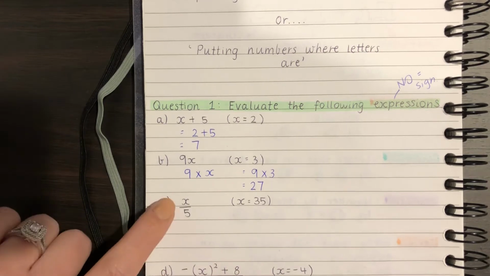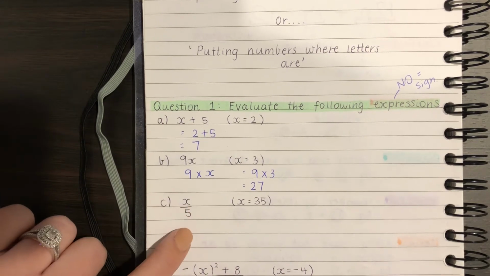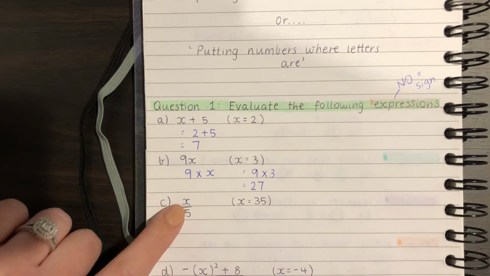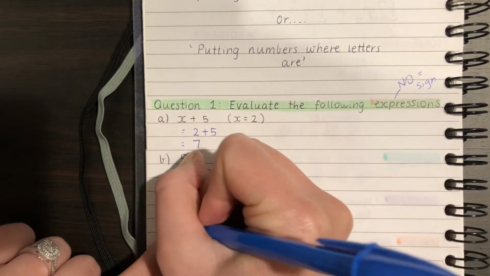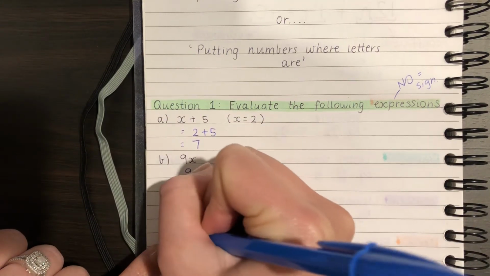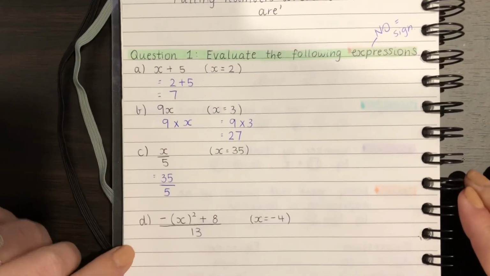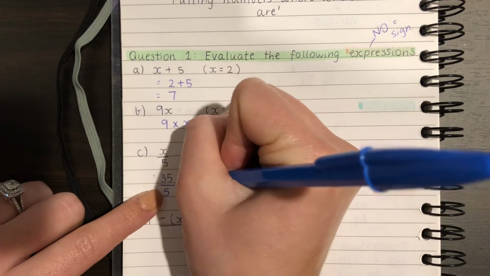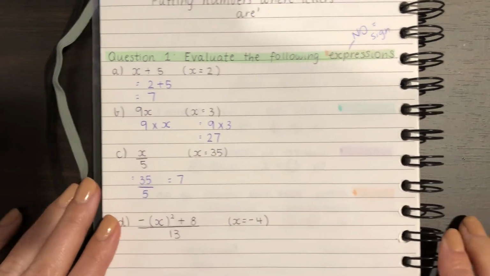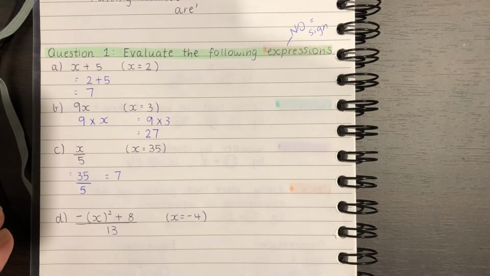Next one, x over 5, or x divided by 5. So wherever you see an x, you put a 35. So that would become 35 divided by 5. Now the answer to that is also 7. Now if these start getting a little bit tricky for you, you can always use your calculator.